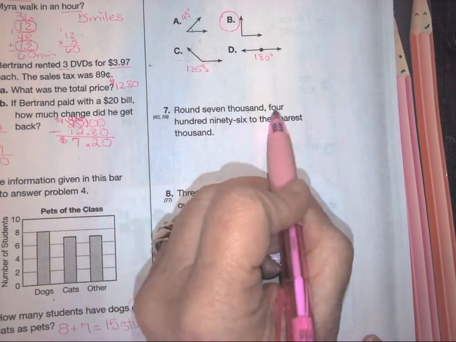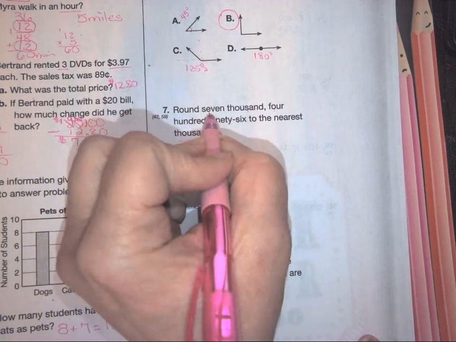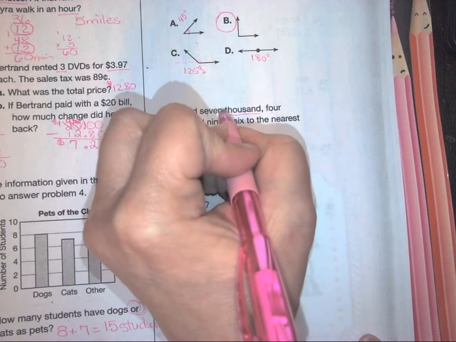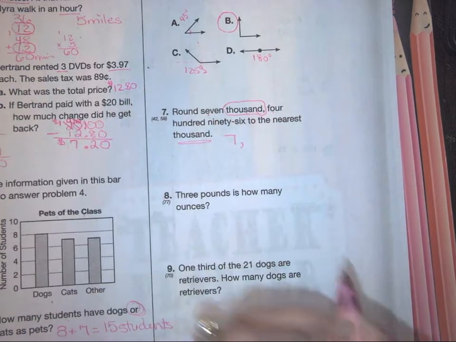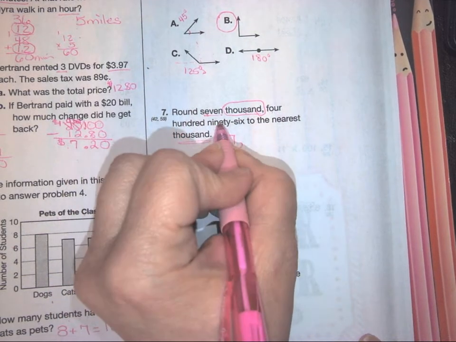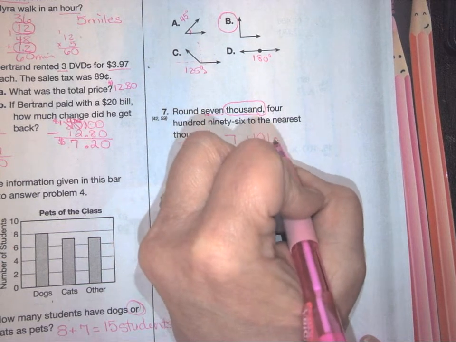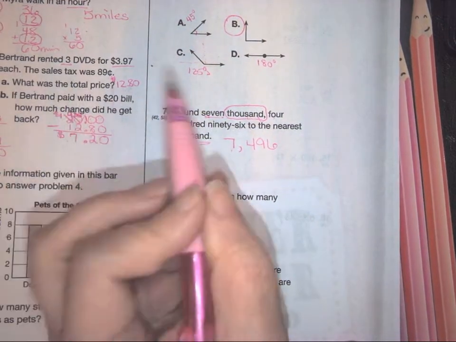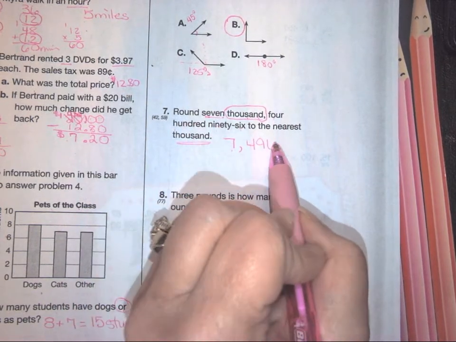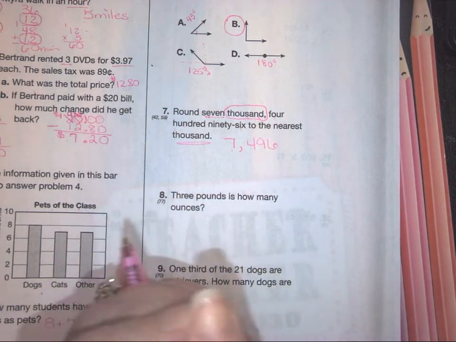Round 7,496 to the nearest thousand. Okay, first of all, I'm going to write the number down. 7,000. This thousand tells me that I need a comma. So 7 and then the thousand, 496. Always double check that too. 496. Because sometimes our eyes read it real quick and we might read it wrong. So we just want to make sure that's right.